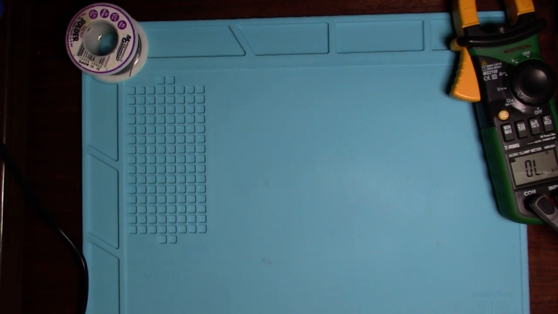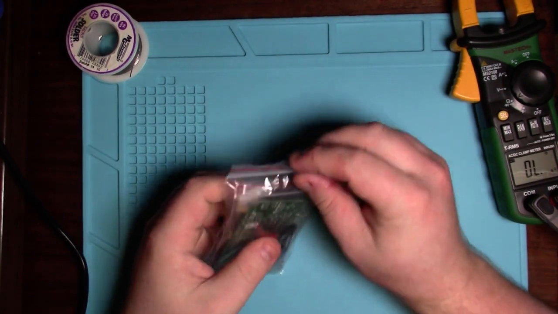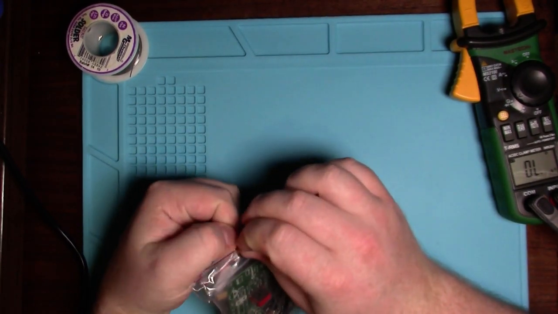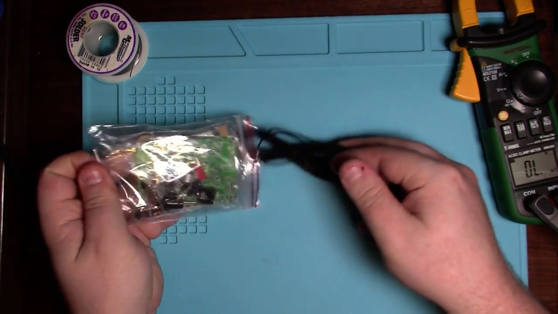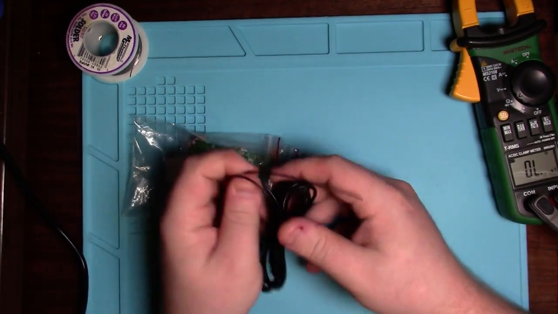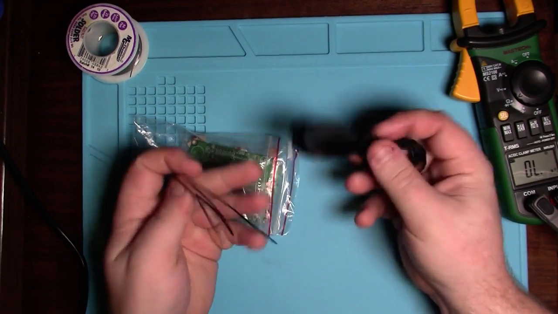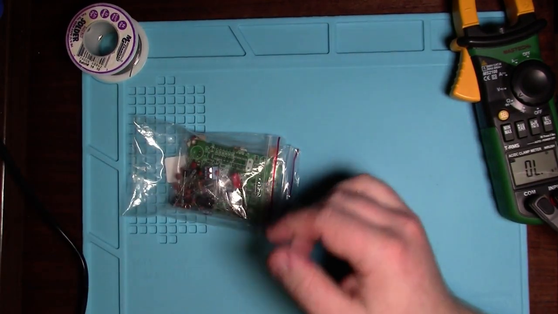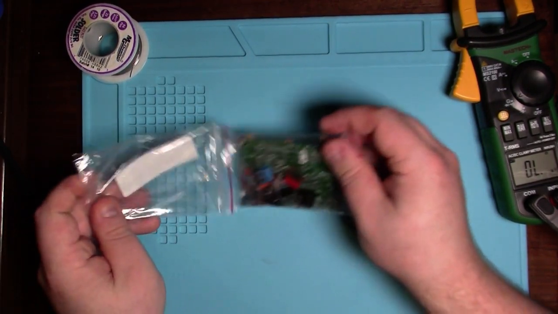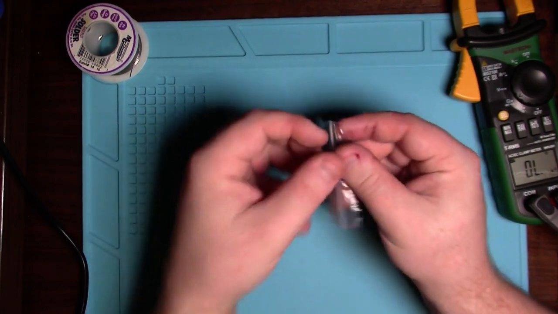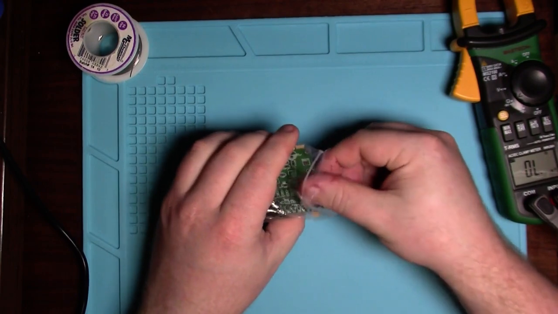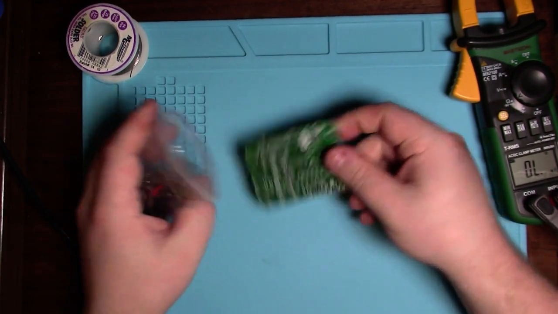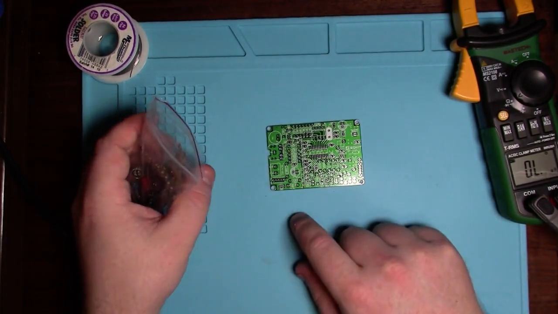So let's go ahead and pull out our kit. They gave us a little audio cable, a piece of wire for an antenna, and we have a very nice printed circuit board.